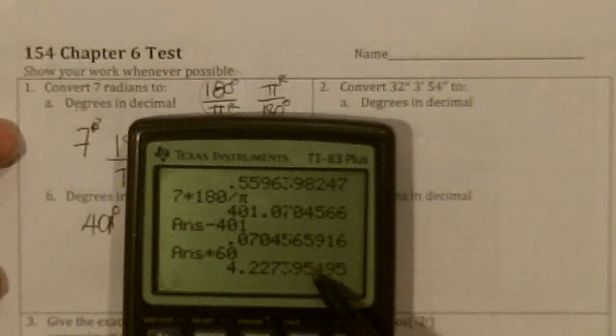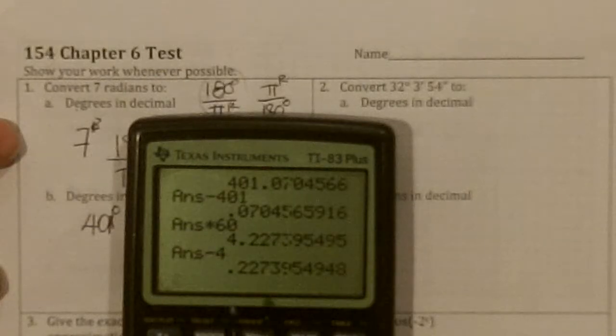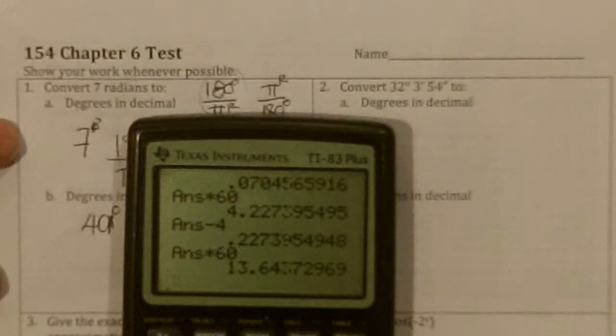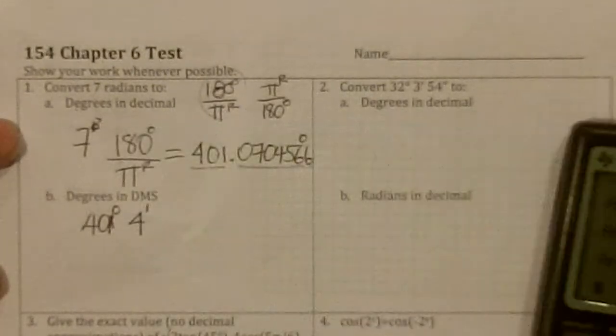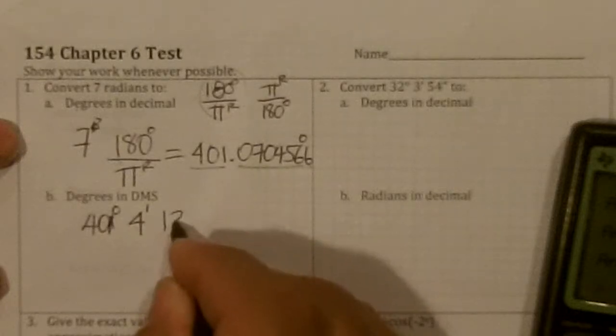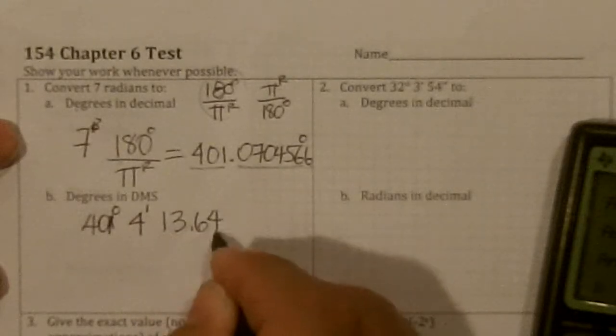And the rest of it's a fraction of a minute, so I subtract the 4 minutes. And there are 60 seconds in a minute, so we multiply this by 60 also. And we find out it's 13.64 seconds.